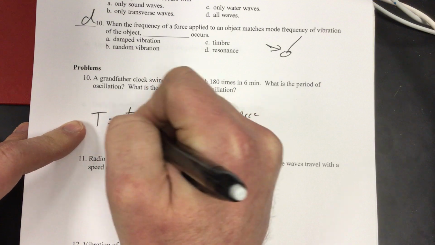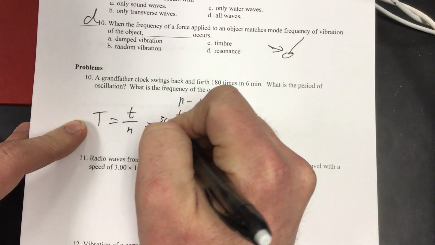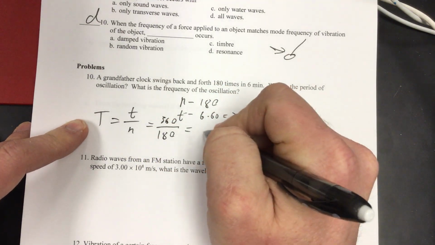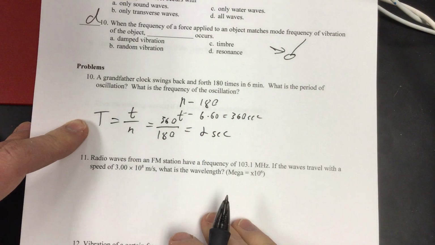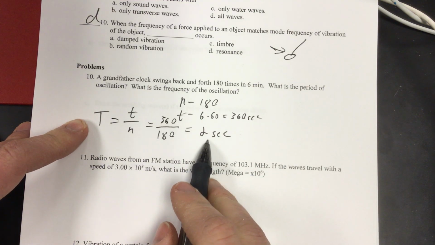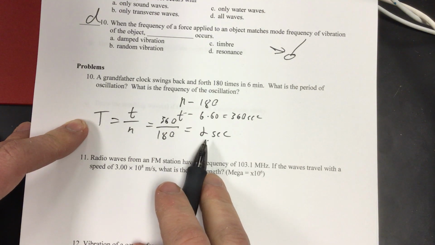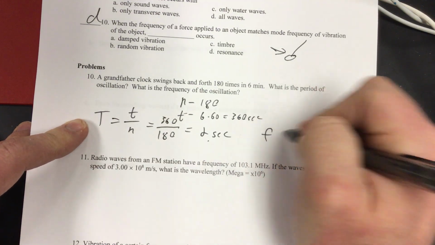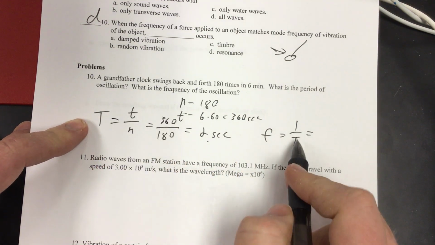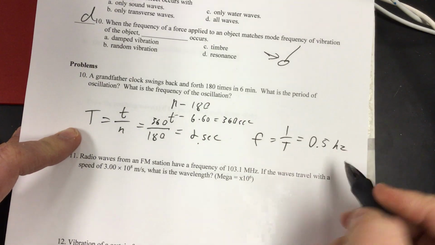T is the total time over the number. In this case, it's 360 divided by 180, or 2 seconds. Did I do that right? Yeah, I did that right. 2 seconds per oscillation. 180 oscillations, 6 minutes, so 2 seconds. And then the frequency is just 1 over the period, or you could just flip these and do N over T, but I'm going to do it this way. So I'll say 1 over 2, or 0.5 hertz.